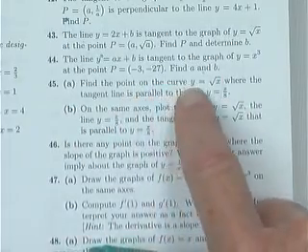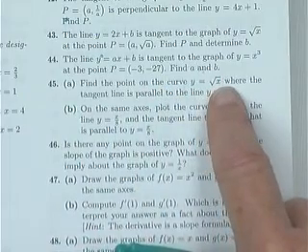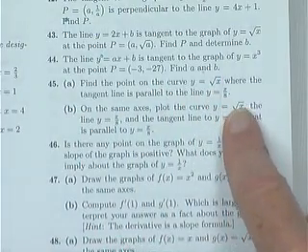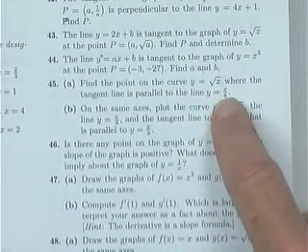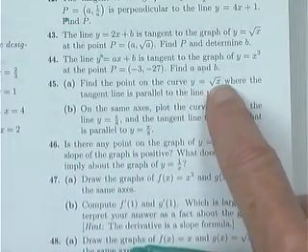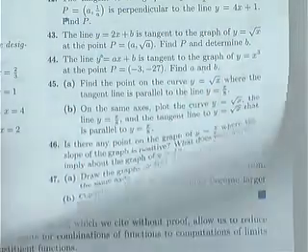So now you're going to find the point on this curve where the slope is 1/8. Right? Parallel lines have the same slope. This is a straight line, so the slope is 1/8. So now you're going to take the derivative and set it equal to 1/8. Okay, we did an example earlier like that.